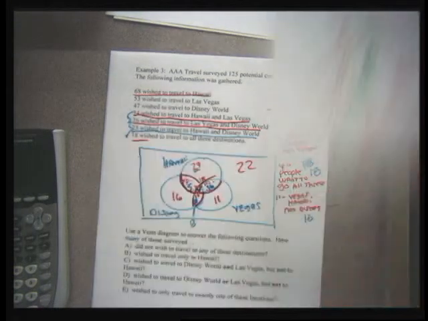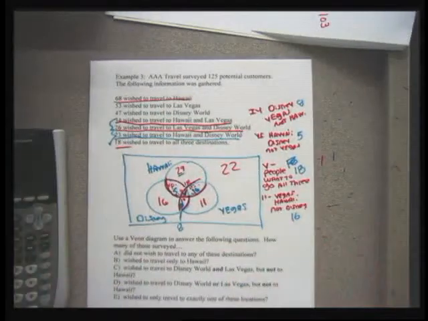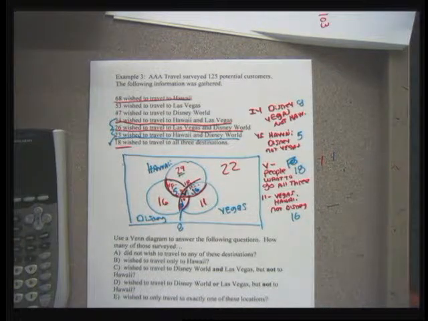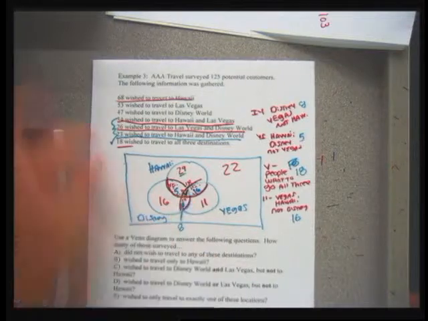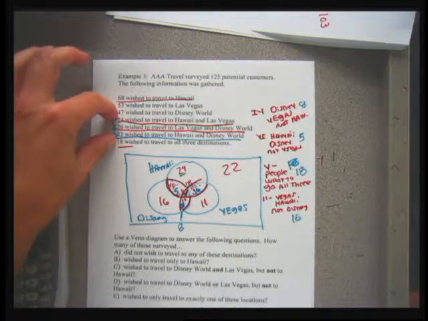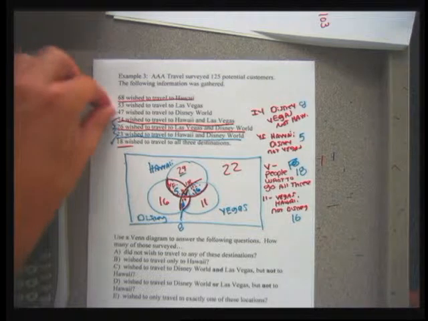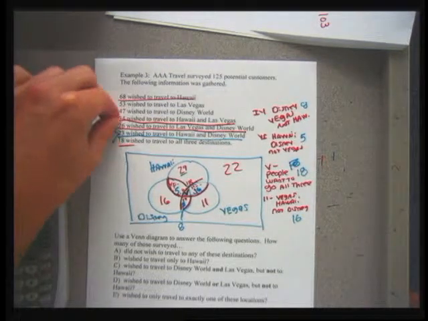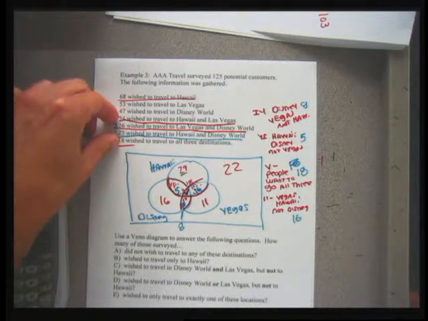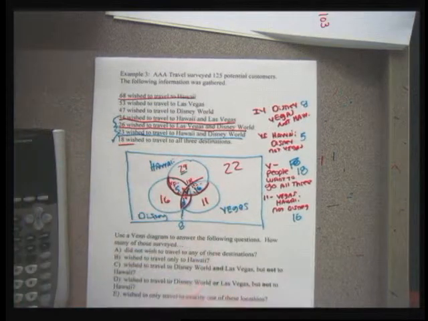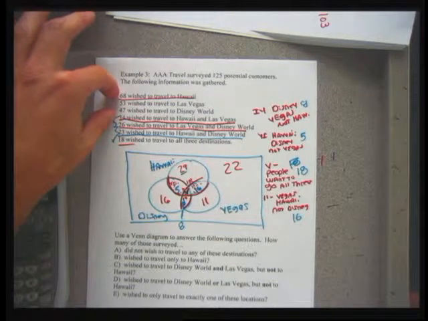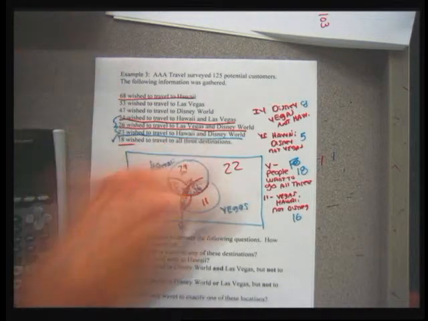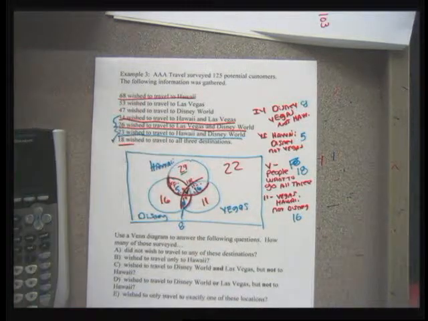So it's real structured. I figured out exactly what the circles need to contain, working my way from the middle, the 18 people that wanted to go to all 3. Then I took the sentences that had 2 destinations and subtracted that number, the 34 minus 18, 26 minus 13, 23 minus 18, to get the rest of that particular circle. Then I went to the words that only had 1 destination, and I subtracted anything that was in its circle from it to get the rest of the circle.